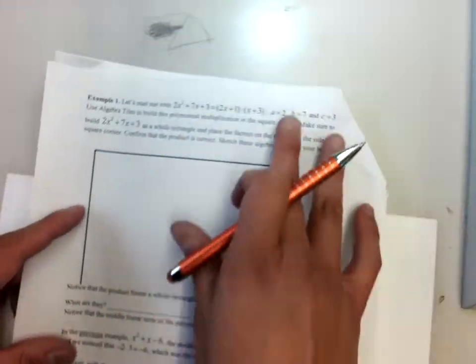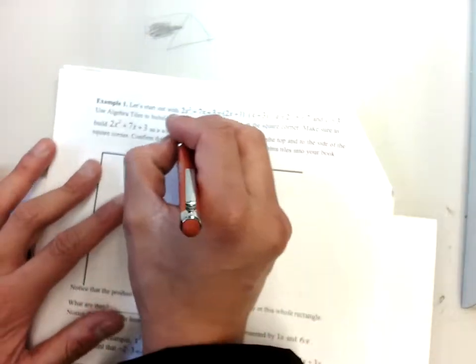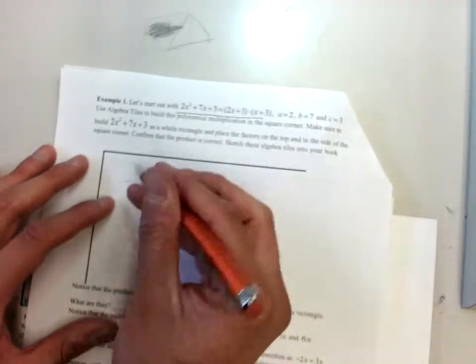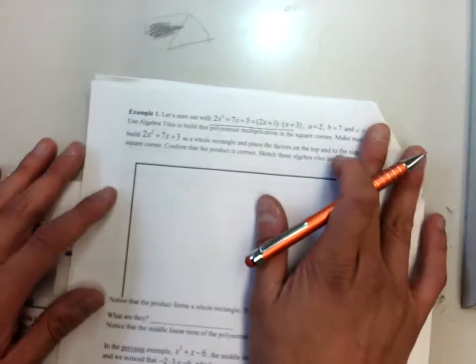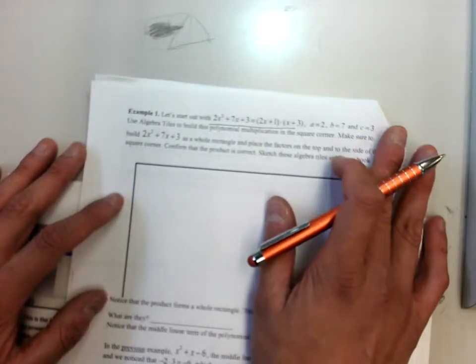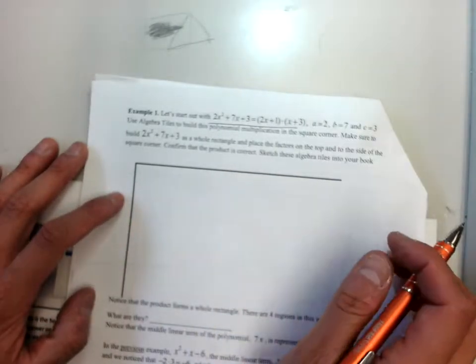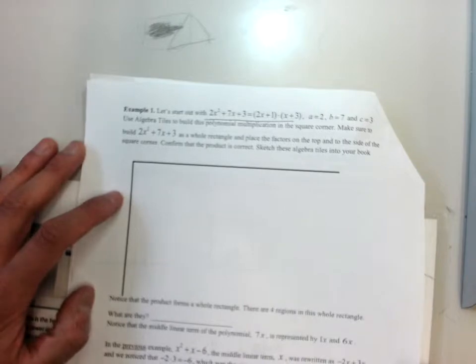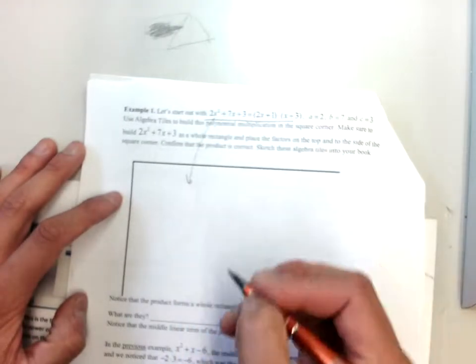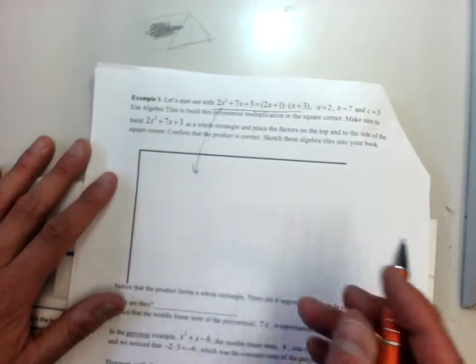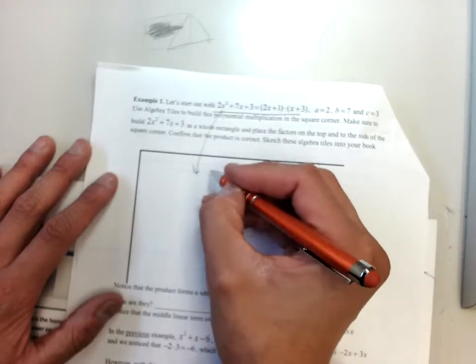if you look at page number 35, it starts out with this factorization here, and it asks us to build this with algebra tiles. The goal over here is, as we move forward, we want to get away from the algebra tiles. And so I'm going to model how we would do this factorization over here. We're not going to build this one with tiles. And so we're going to use the AC method.